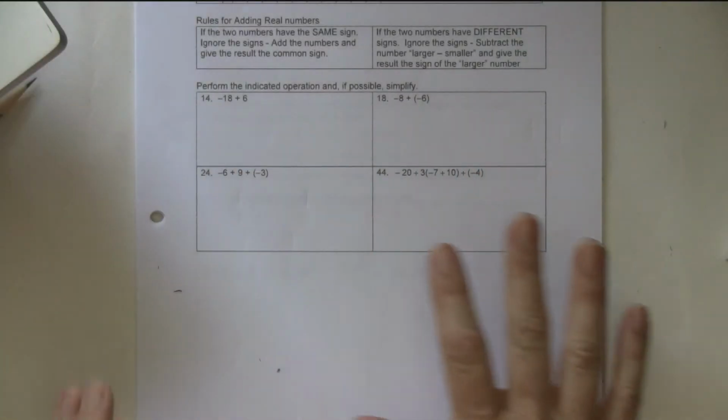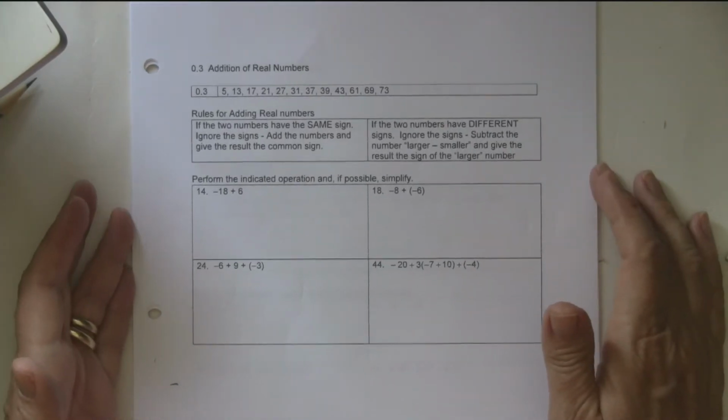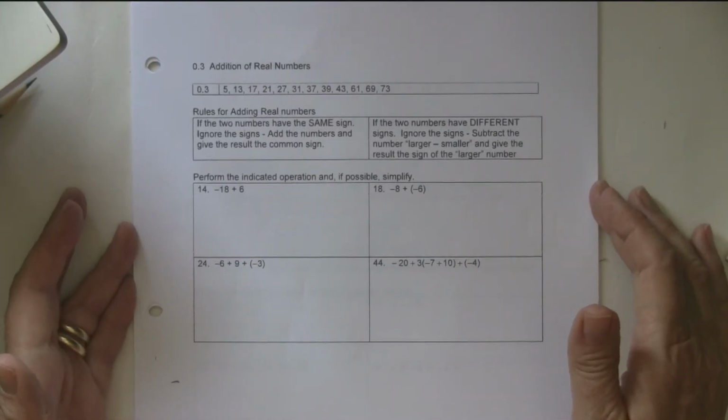And so we're going to be looking at chapter 0, section 3. Let's get into it. So 0.3 is addition of real numbers.